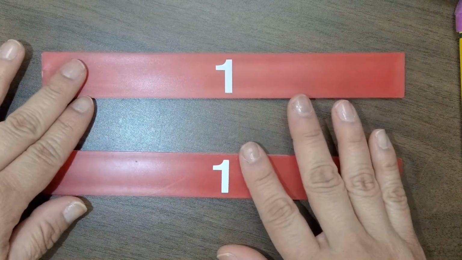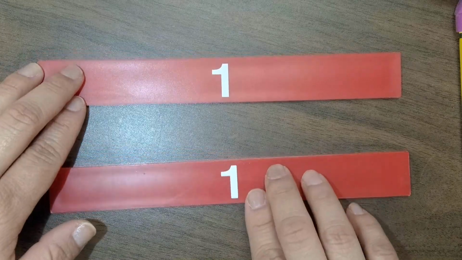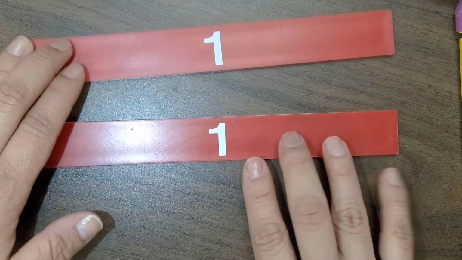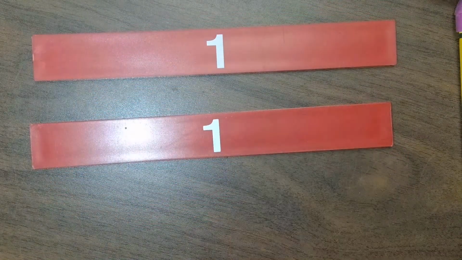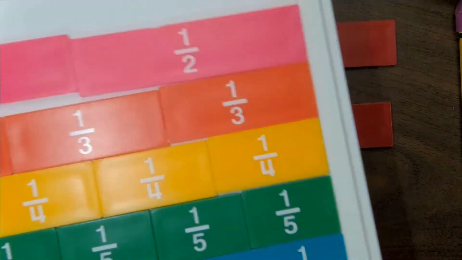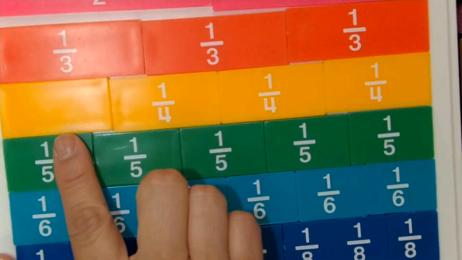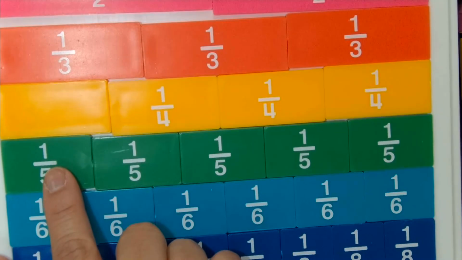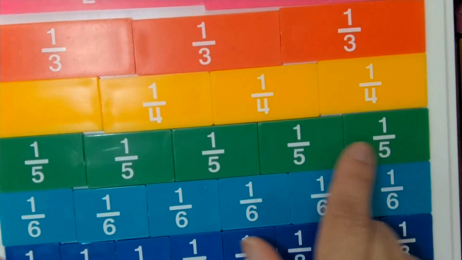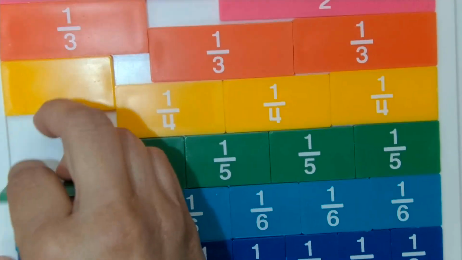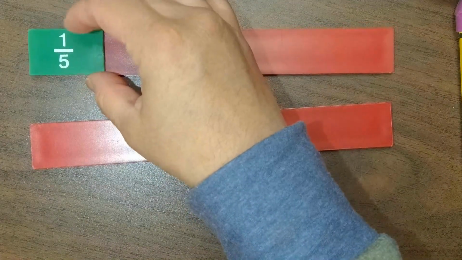Equivalent fractions with models. So we're going to take out two fraction rectangles and we're going to build 1/5 on top of the top rectangle. So again, these are your fifths. 1, 2, 3, 4, 5. 5 pieces make up my whole. So I'm only going to use 1/5. Place it on top.